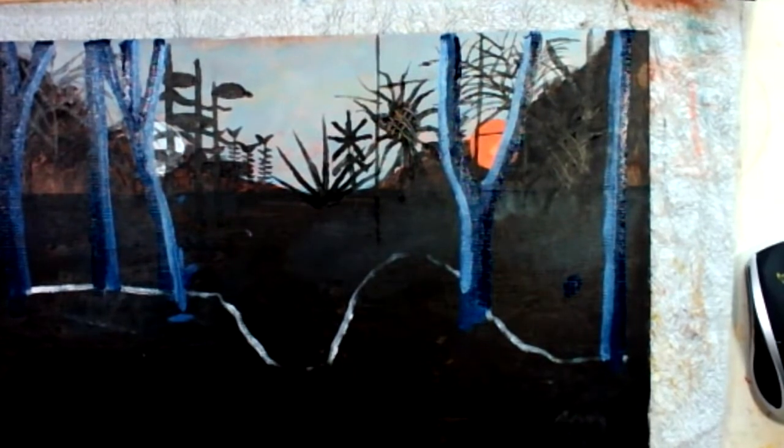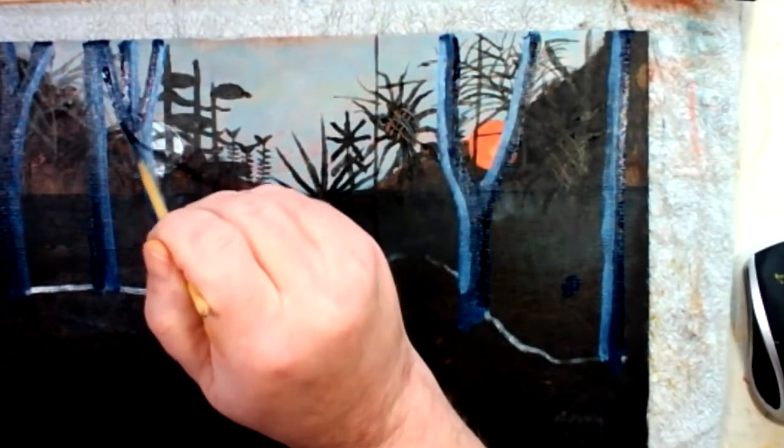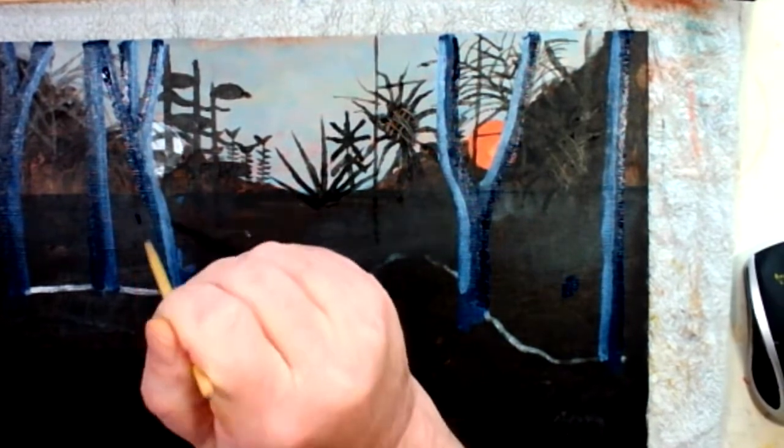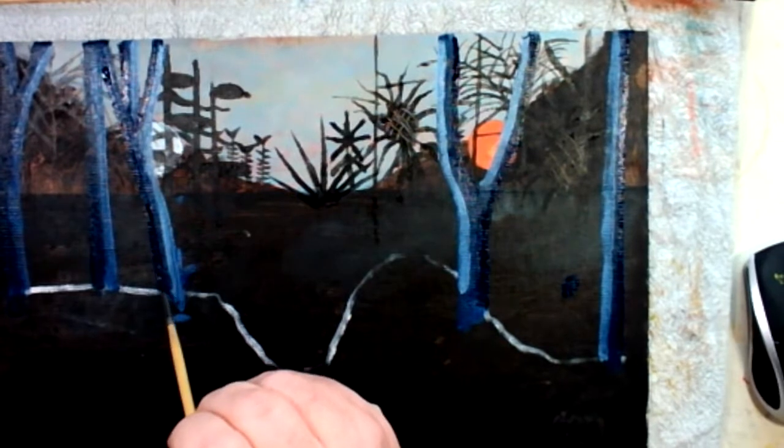Trying to make it much darker, but only slightly more detectable compared with the original black that we placed down.